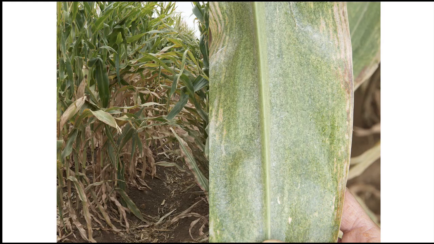This slide just shows the level of damage that we can get from our spider mites. As you can see with this leaf, that speckling yellow part is where they have killed the individual cells on the plant. And on the left side, you can see the desiccation on the lower portion of the plant. And this is what reduces our yield.